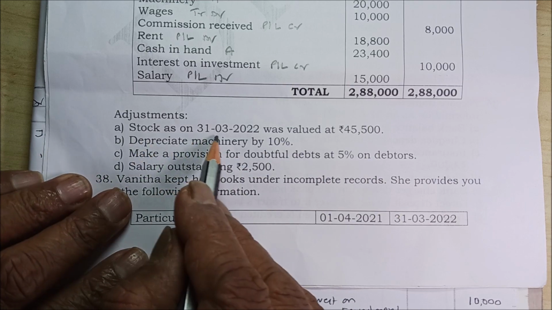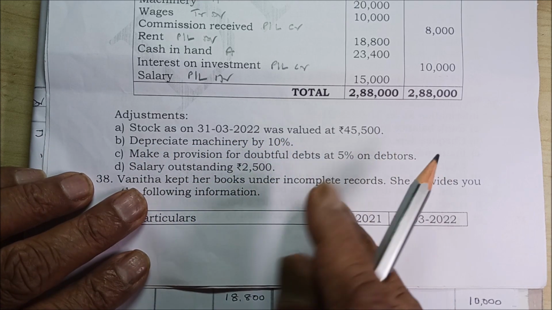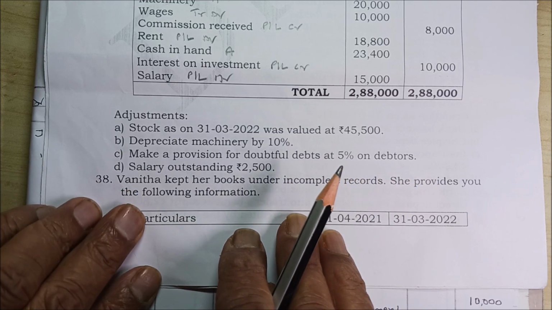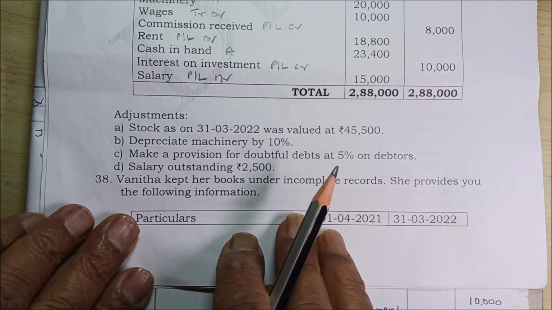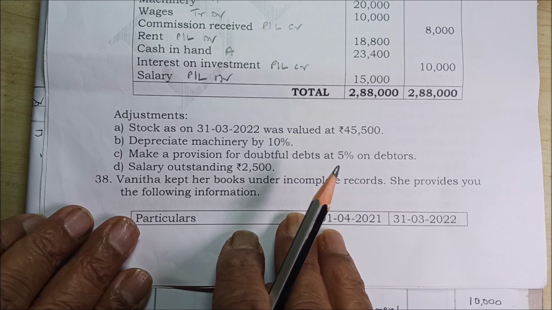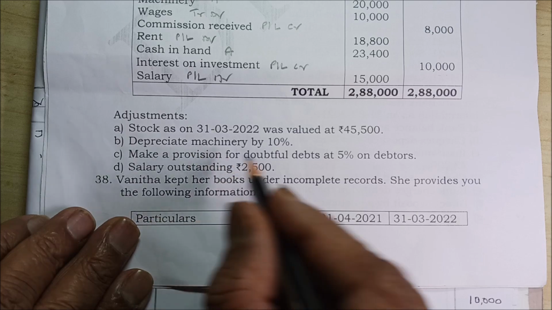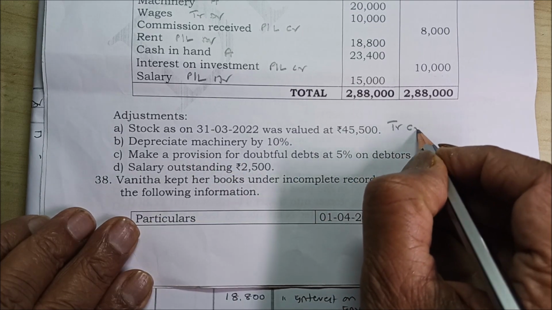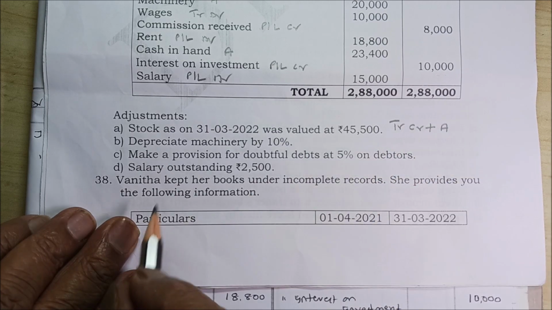Adjustment: stock as on 31/3/22 was valued at rupees 45,500. Students, you remember any adjustment should appear twice. Once either in the trading account or profit and loss account, and once again in the balance sheet, because the double entry effect should be given. For every debit there should be a corresponding credit. So 45,500 is on the trading account credit side, plus it appears in the balance sheet as an asset.